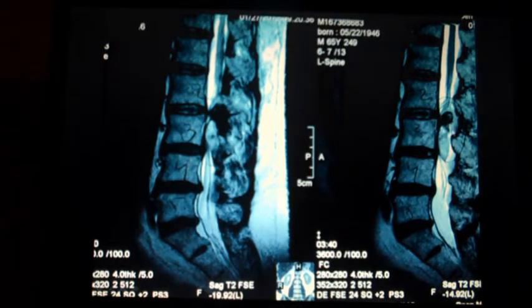Look at this. What's this black stuff and what's this white stuff? Well, it's all very heterogeneous. If you notice from this one, the white is not as white as the CSF. As on the previous one, it was much cleaner in its signal. So this is much more heterogeneous, and so it is not just simple fluid.